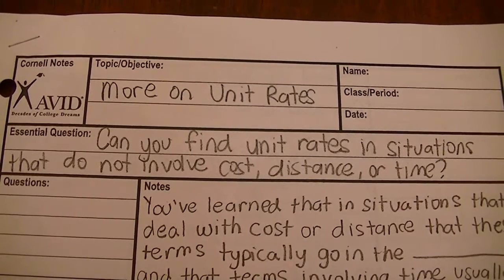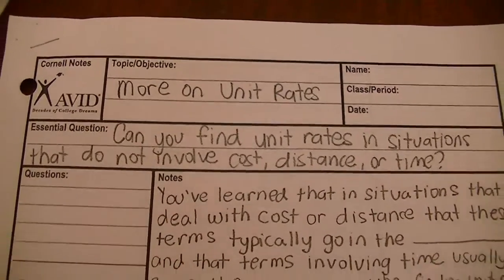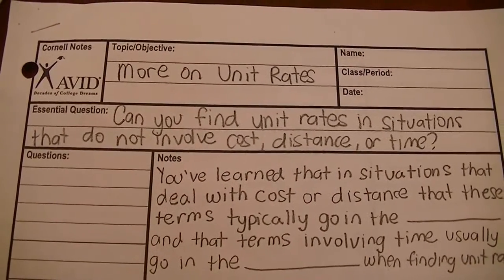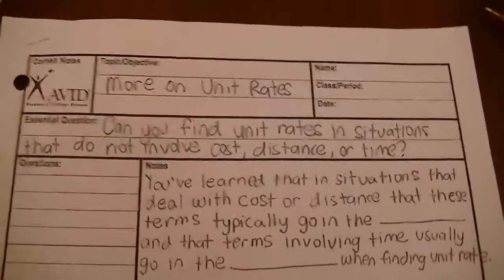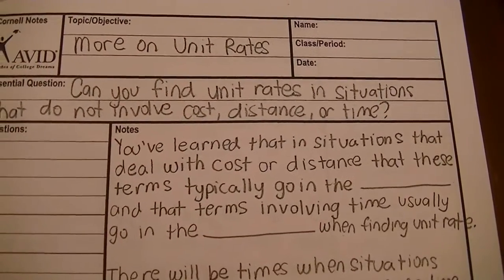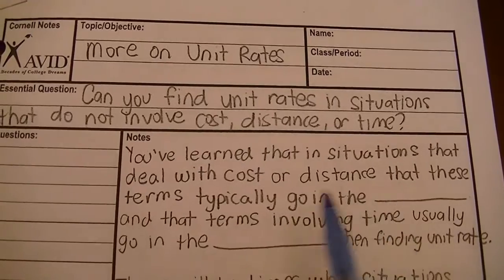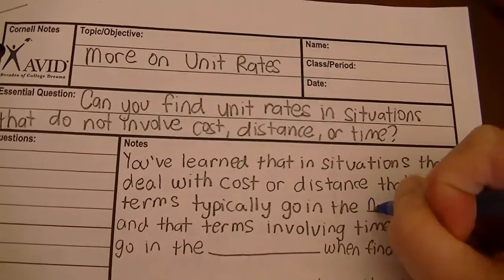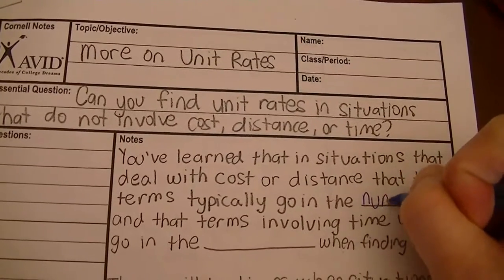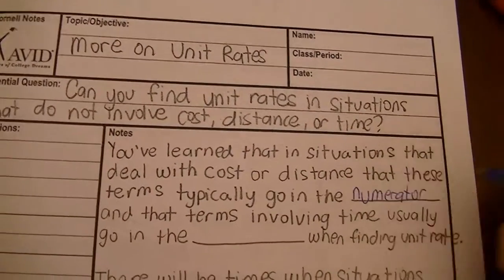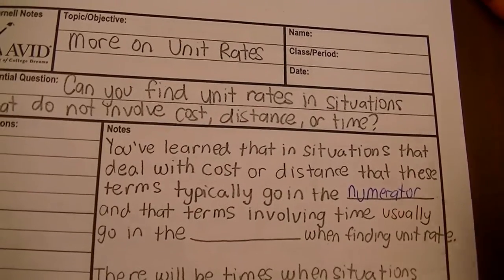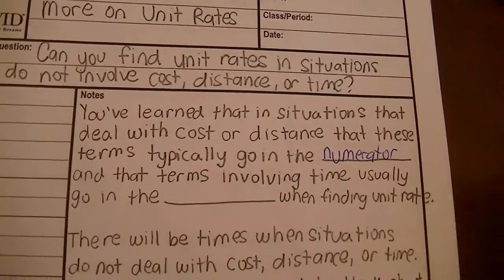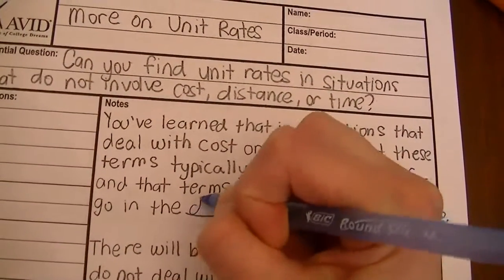The topic of these notes is more on unit rates. The essential question is, can you find unit rates in situations that do not involve cost, distance, or time? So you've learned that in situations that deal with cost or distance, these terms typically go in the numerator. That's the top part of the decimal, or fraction. Okay, the top number of a fraction. And then terms that involve time usually go in the denominator when finding unit rate.